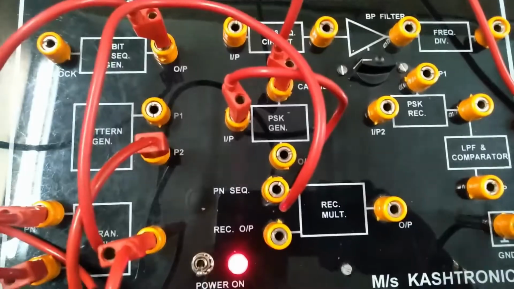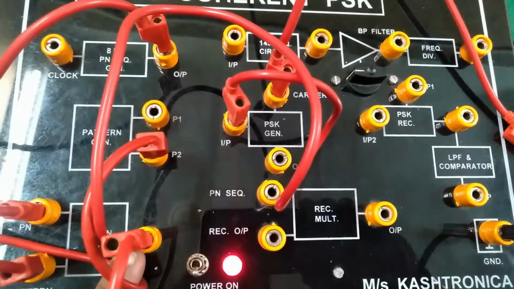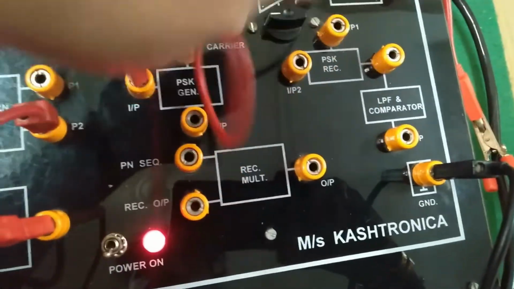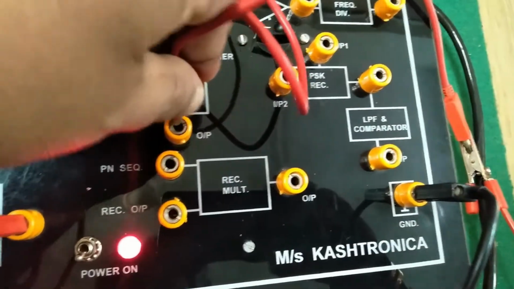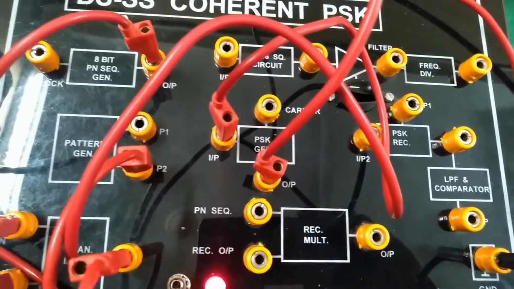Now I'll be showing you the modulator output with respect to the transmultiplier, that is, the shift which has been created in the transmultiplier. So I'm removing the CRO probe connection from the carrier and connecting it to the modulator output. So I have connected it as an input to whom? That is the modulator. Now once again I'll auto set this DSO.